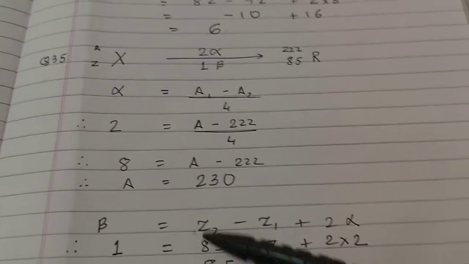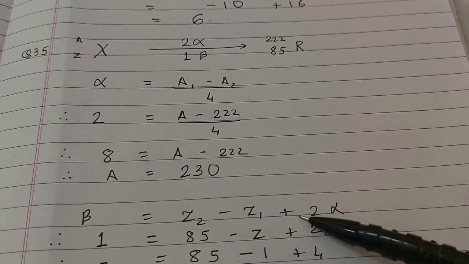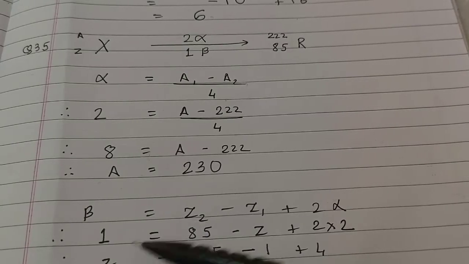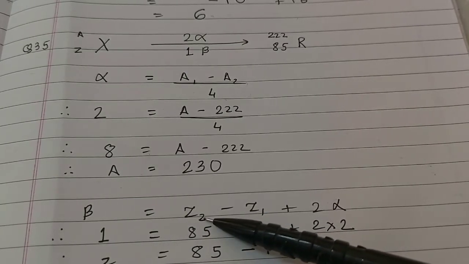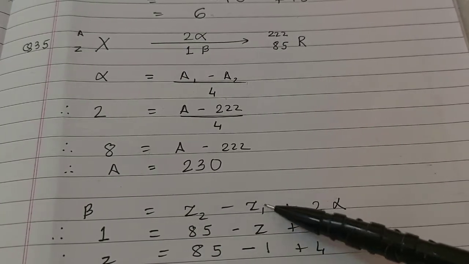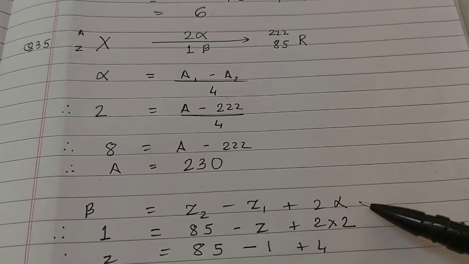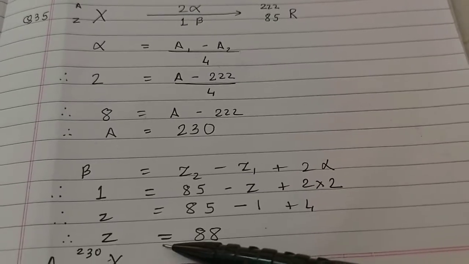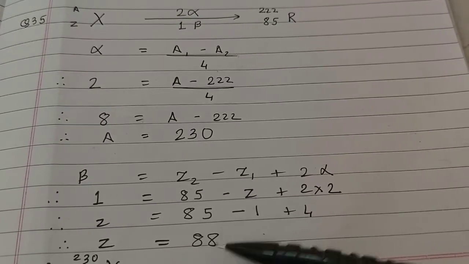Now, number of beta particles formula is Z2 minus Z1 plus 2 alpha. Number of beta particles is also mentioned in the question as 1. The final atomic number is given as 85, but the original atomic number is not given, so we take it as Z. And we know the number of alpha particles. So substitute the values and solve, and we get the value of new atomic number as 88.